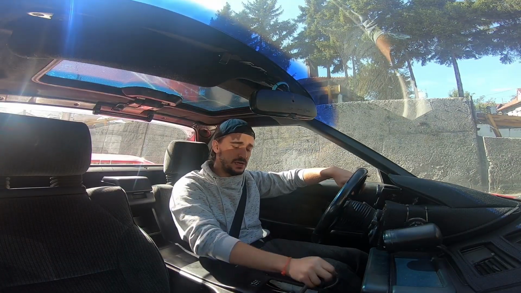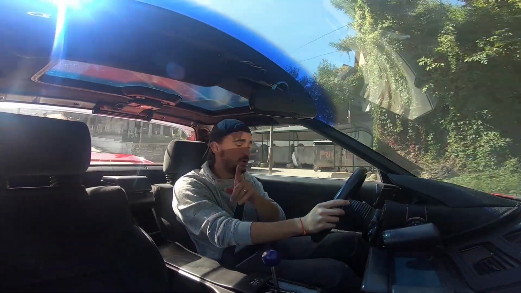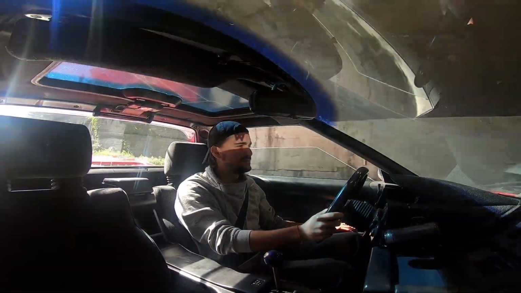Okay, so while we are driving to that big empty parking lot, we're actually going to talk a bit about the theory of snap oversteer. Before that, there's a tunnel.